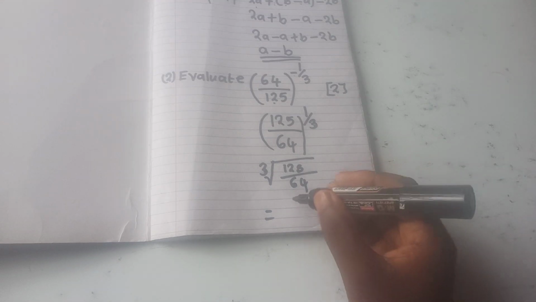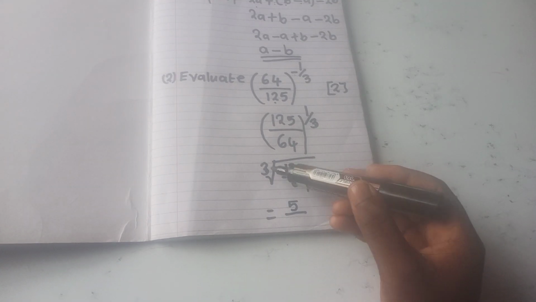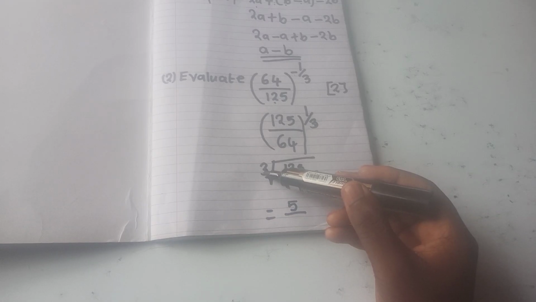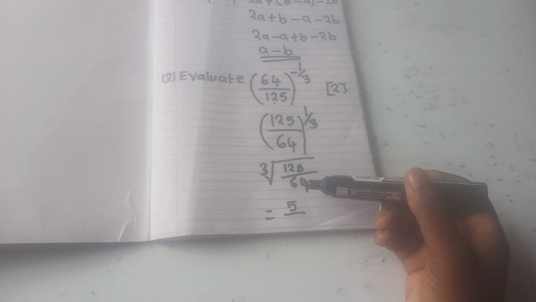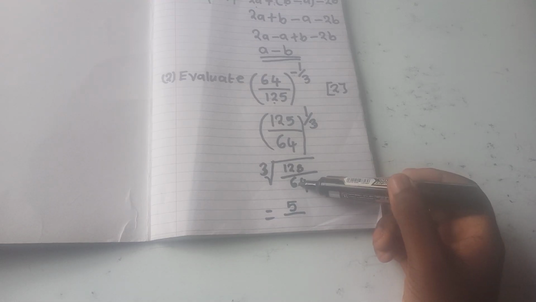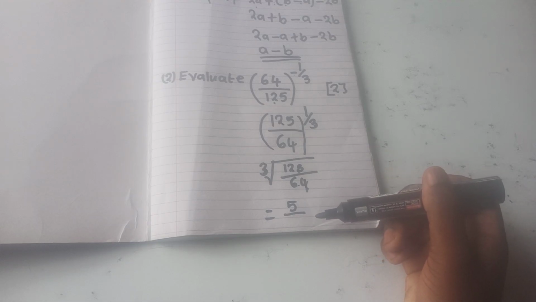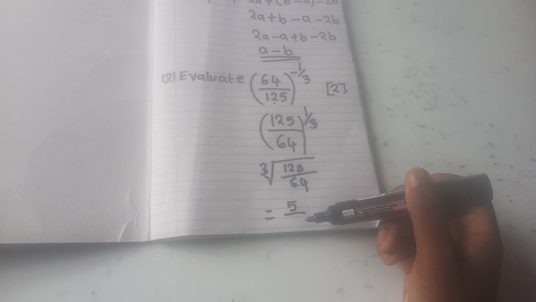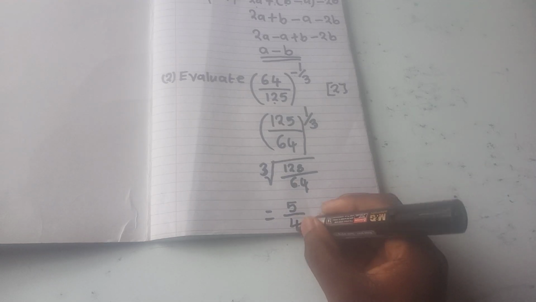So that number is 5 over. Which number can you multiply 3 times to get 64? And you find out that number is 4. So when you multiply 4 3 times, you get 64.